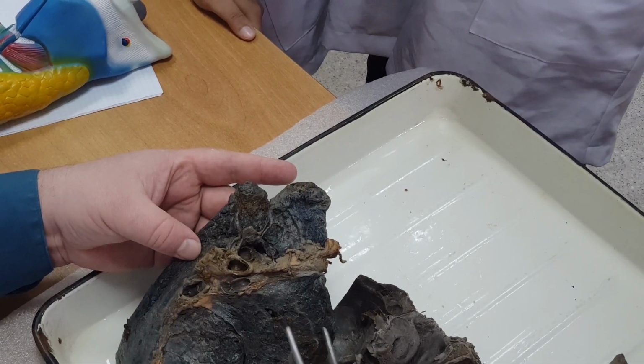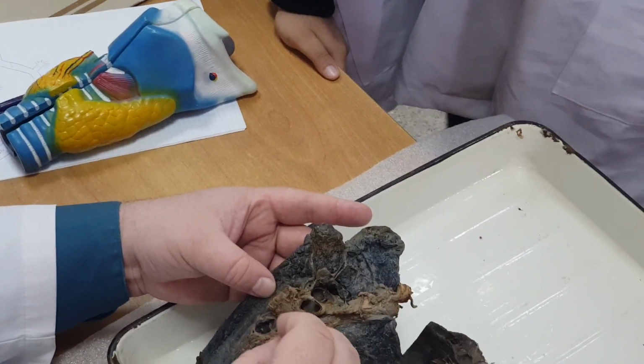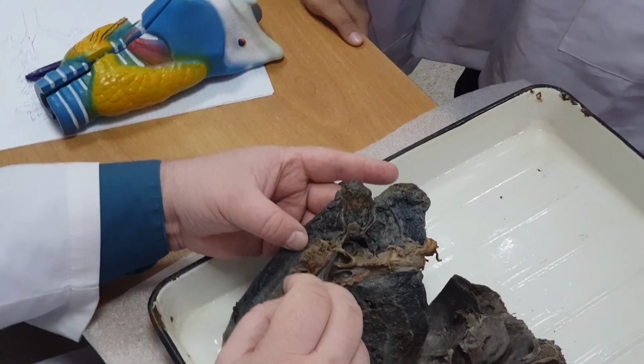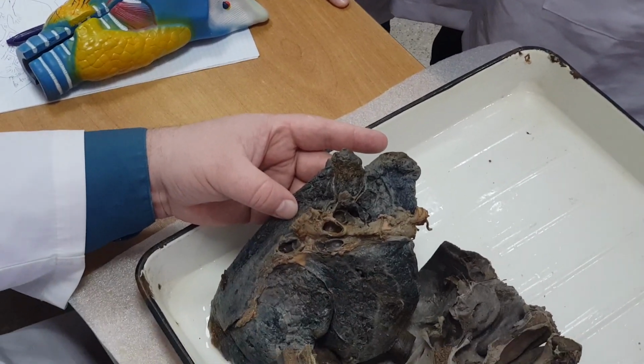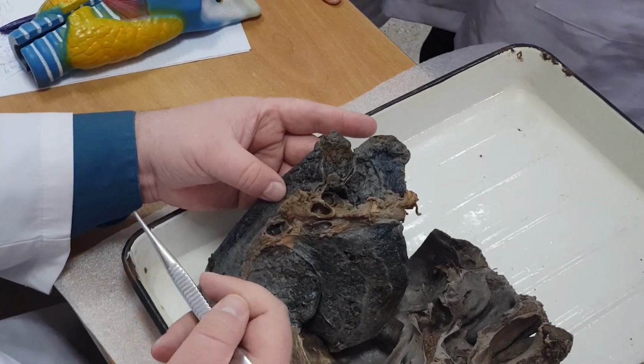On the right side, another position: superior position the bronchus, then middle position the artery, and inferior position the veins. BAVV on the right side, ABVV on the left side. That is the difference.